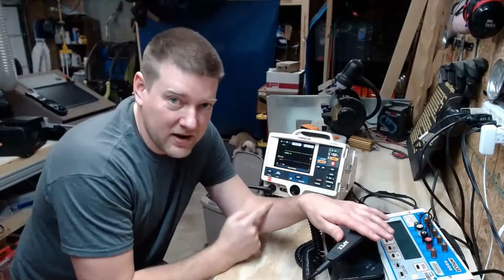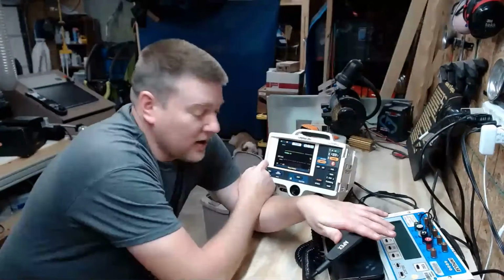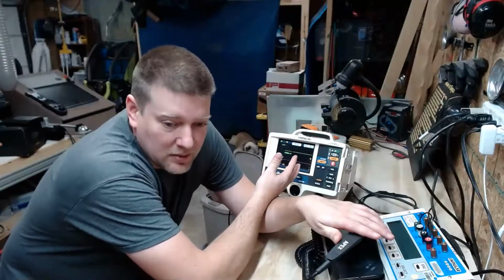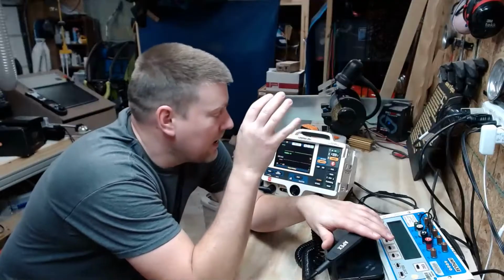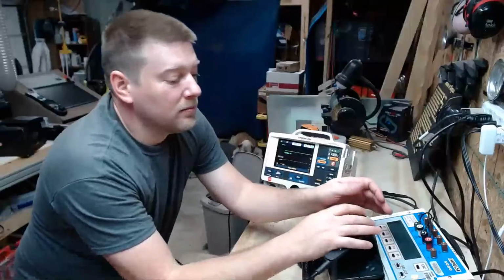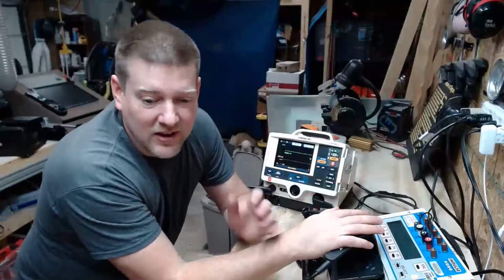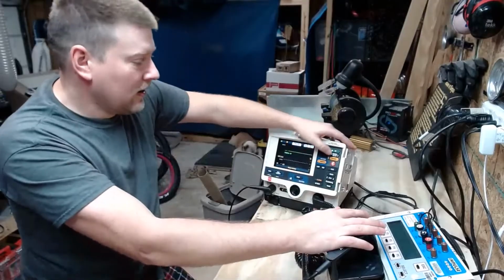I'm going to do it all on battery because I want to test out that battery to see how good it is. Now, the defibs, they know how old their battery is that's inserted. And after a certain date and time, it's going to give you an error code and you have to go and change out the battery. But we still don't know the health of the battery. So that's what we're testing by testing it all on battery.